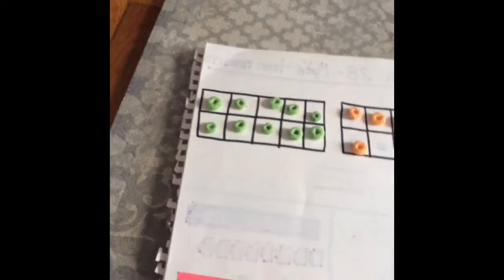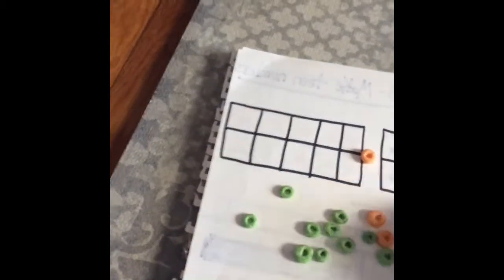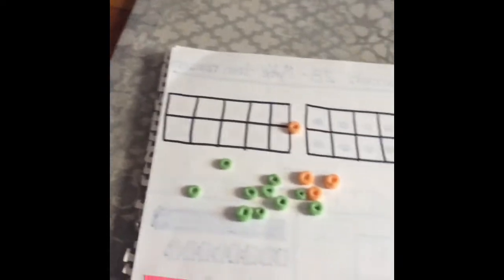My little assistant's not being that helpful right now. Okay, so I'm going to mix these back down. Here, want to eat these?